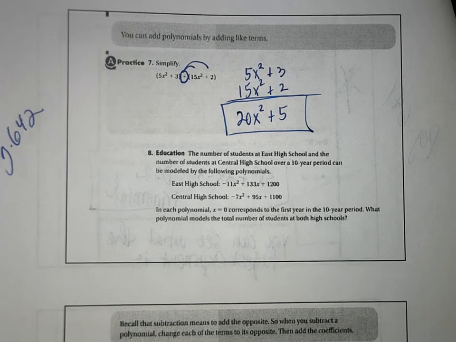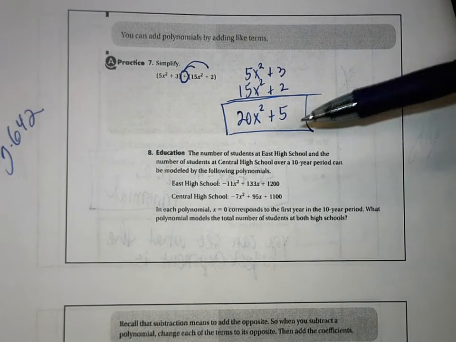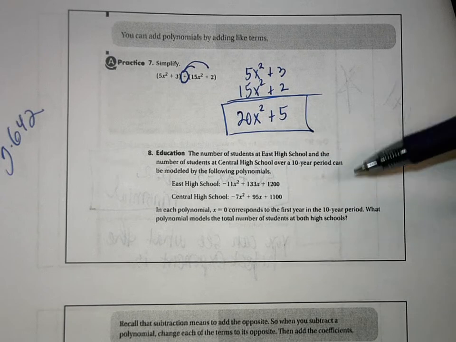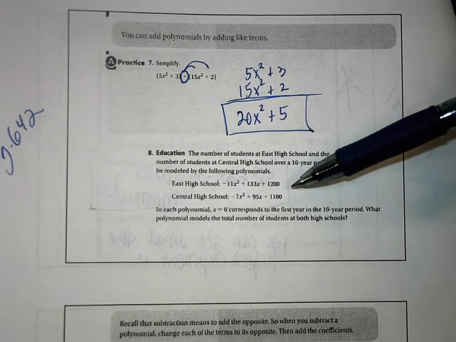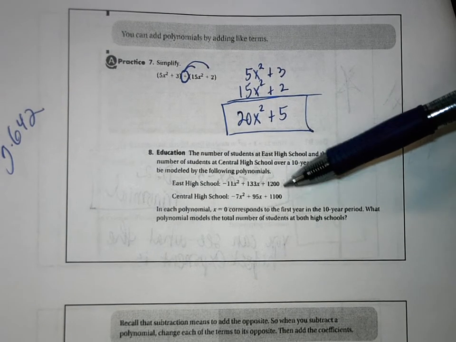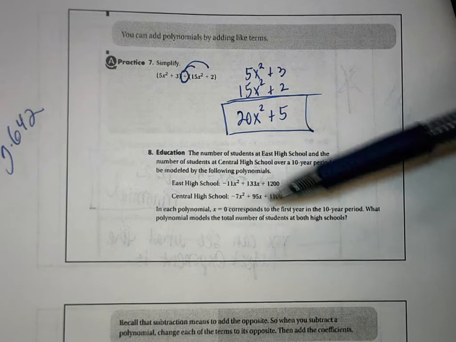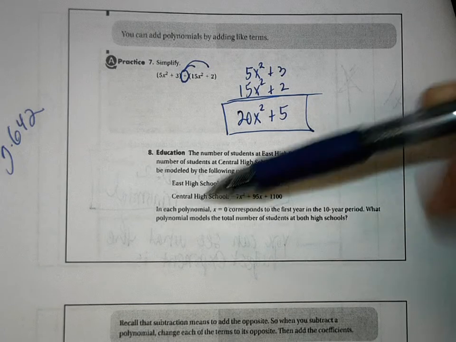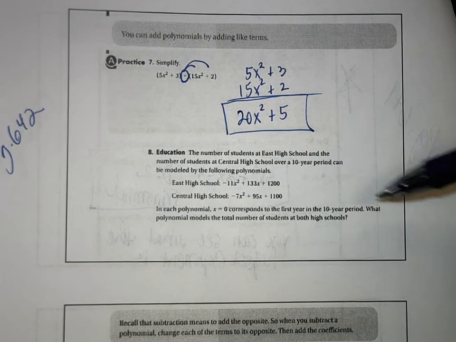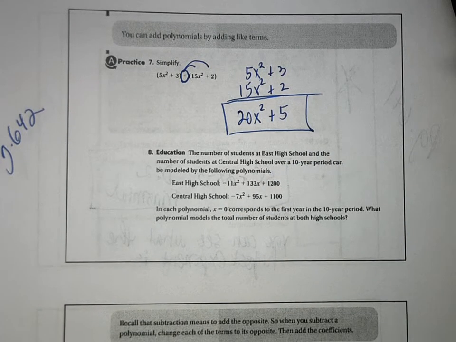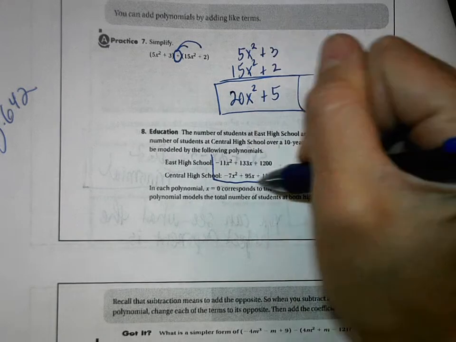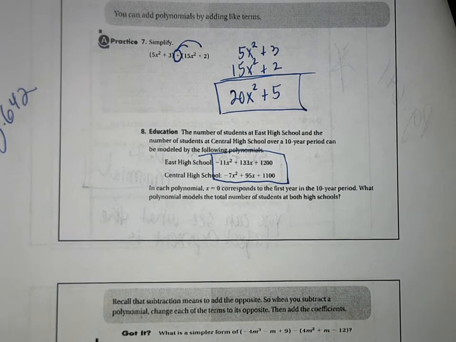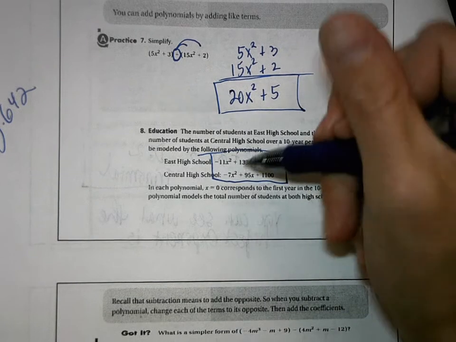Okay, if you notice on this next one, the number of students at East High School and the number of students at Central High School over a 10-year period can be modeled by these equations. Okay, so here's East, here's Central. And in each polynomial, x equals 0 corresponds to the first year in the 10-year period. What polynomial models the total number of students at both high schools? Well, what that means is they want you to add these together. Do you see how they're already lined up with like terms? Okay, so we could rewrite this if we want to, but I'm not going to. I'm just going to add down.